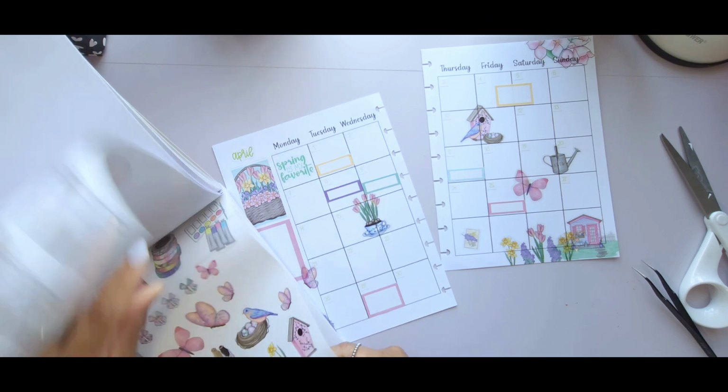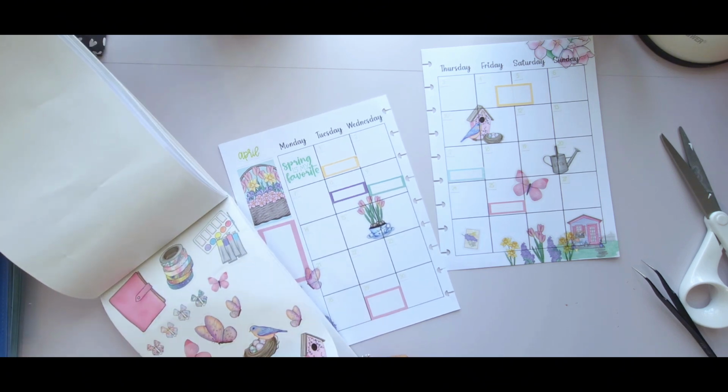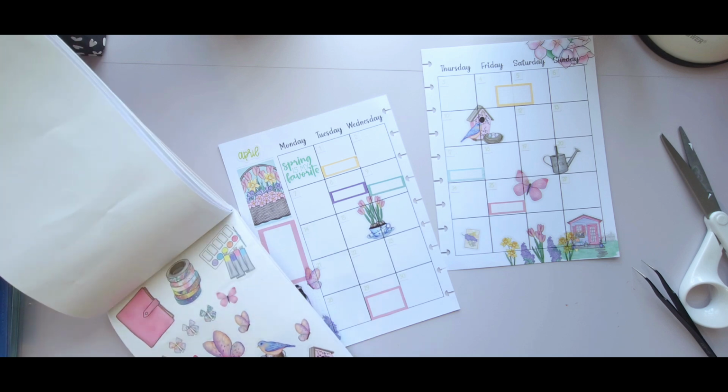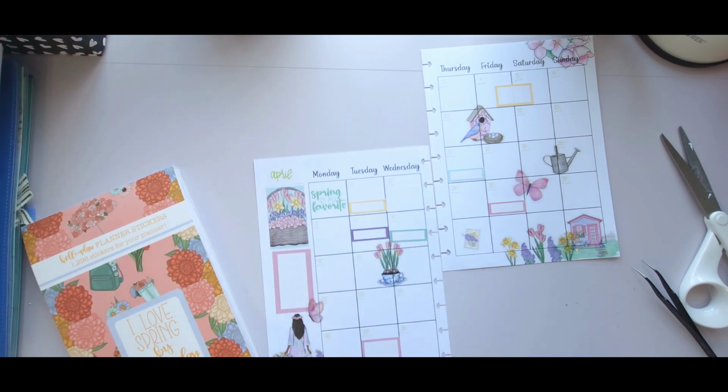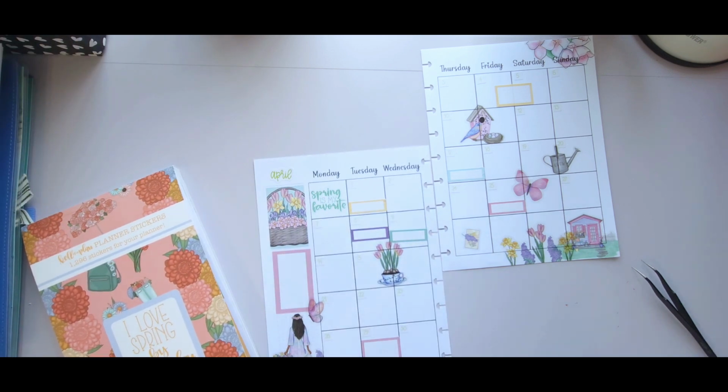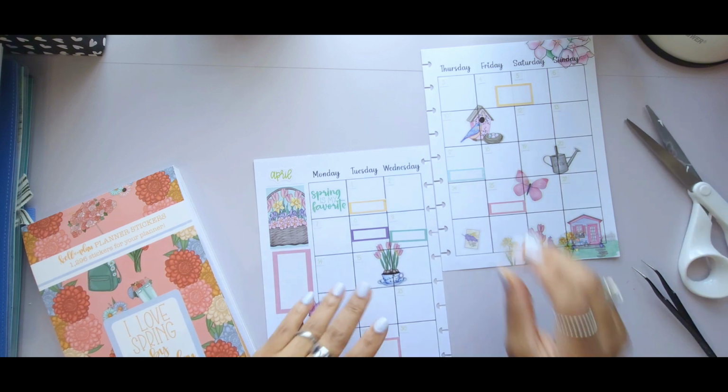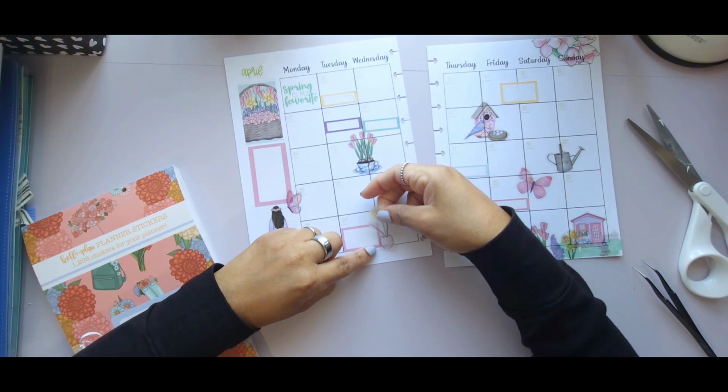But I do like this plant. So you notice I'm not being super careful. I'm gonna put it right here.